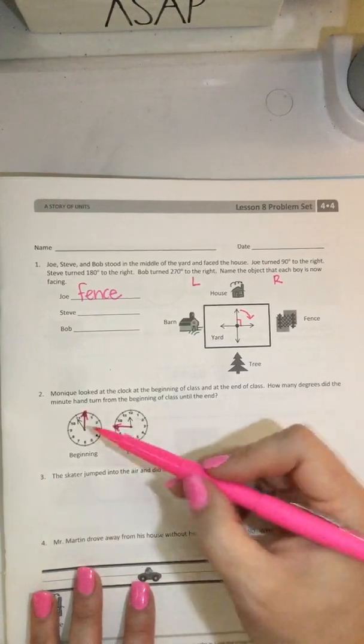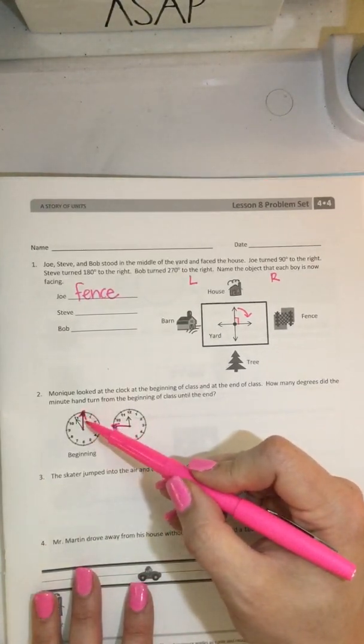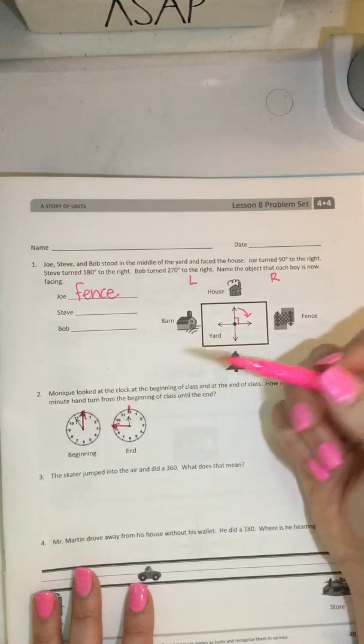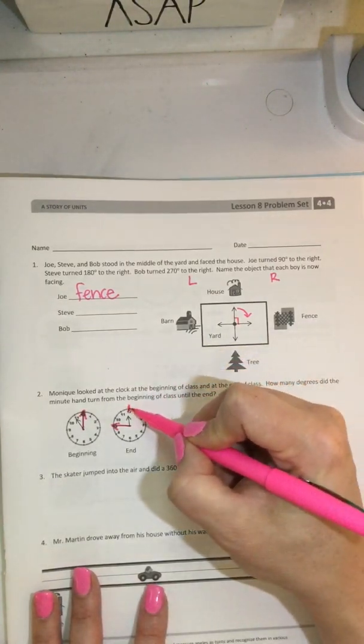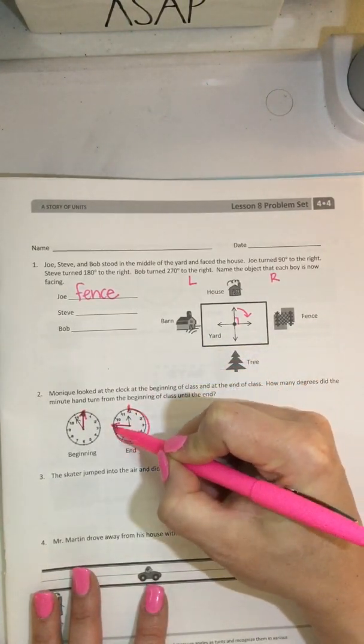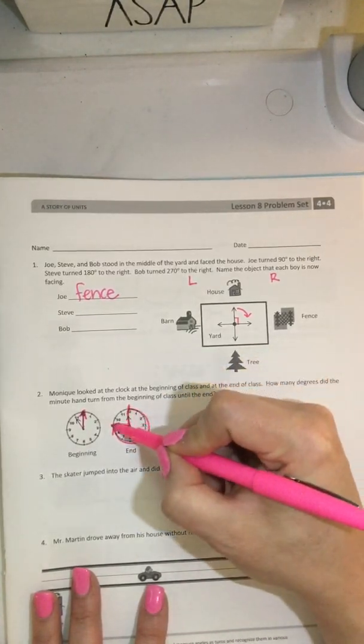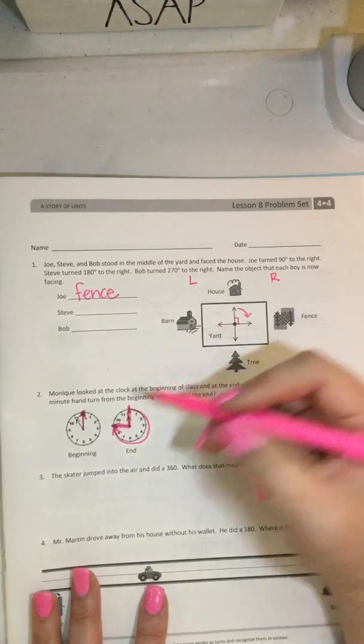So if we notice, the minute hand started at 12 o'clock, right? It started right here. So I'm just going to kind of mark that. And that minute hand traveled all the way around to right here, okay? So I can kind of make myself a little angle if I want to.